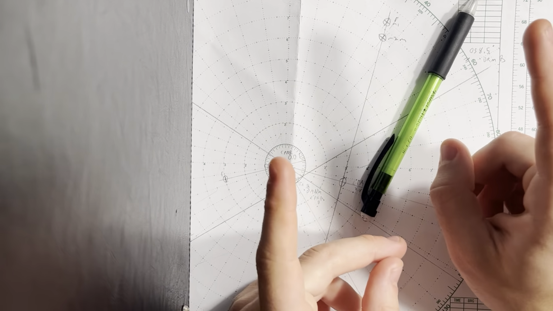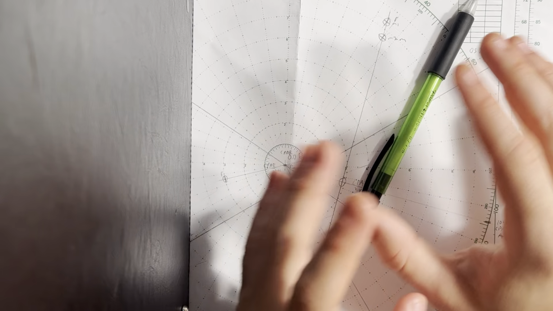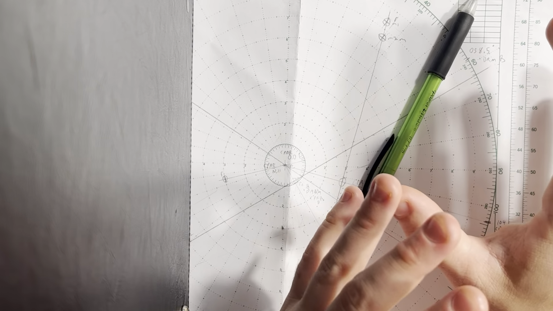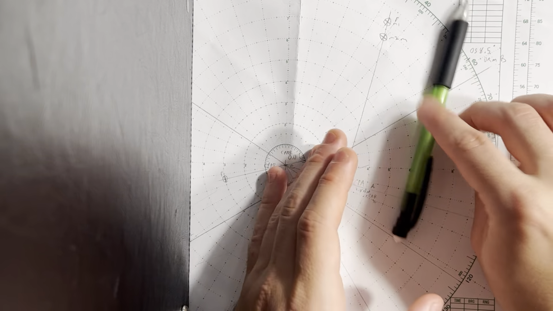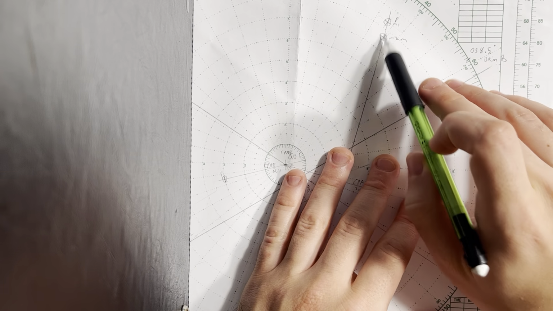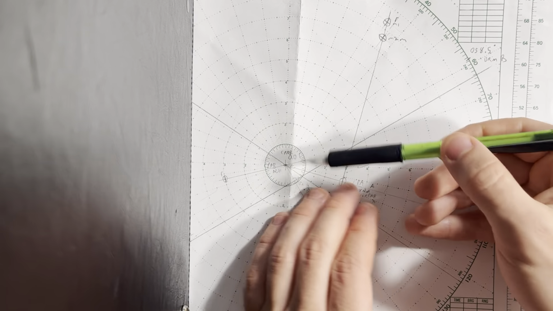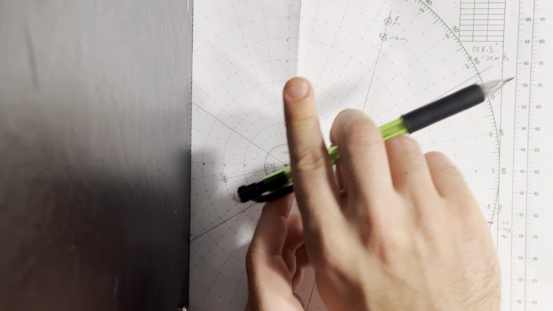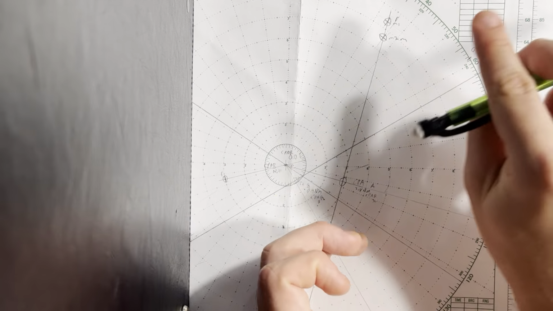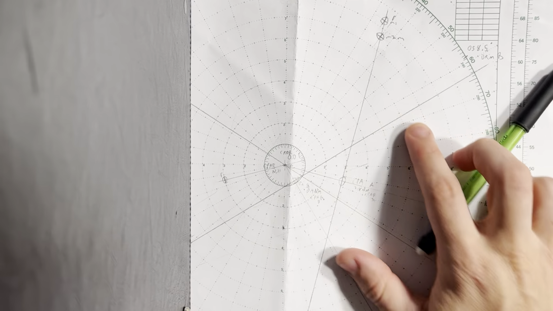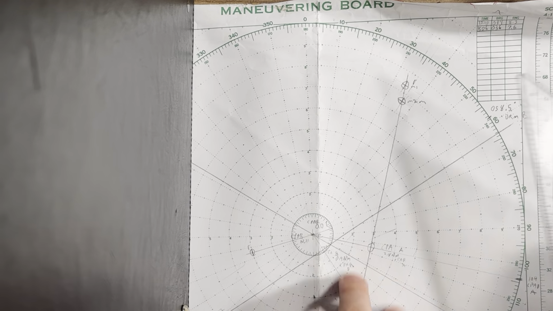We do have to remember which directions are which in the vector triangle. If we're going to now plot on our ER vector, it's going to be E to R. So even if we're going this way, we're going to draw the line the other direction because we're starting with R. You'll see what I mean in a second.